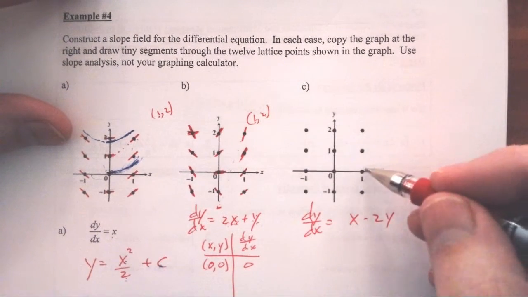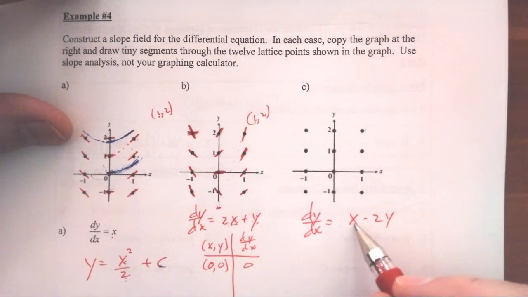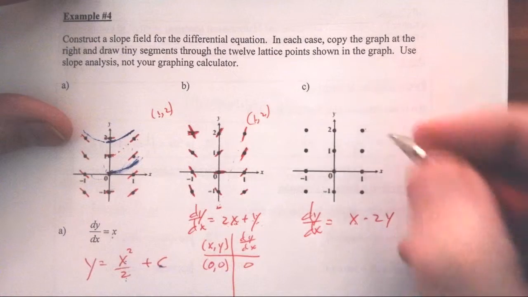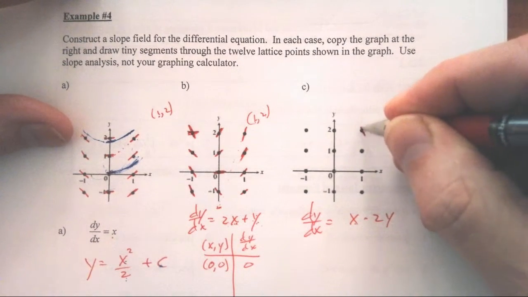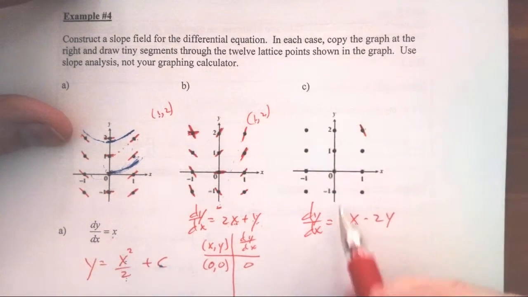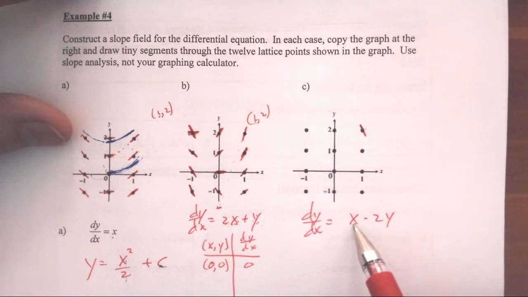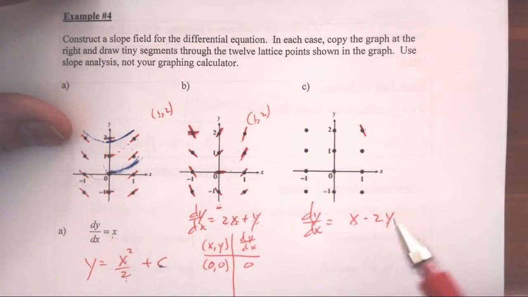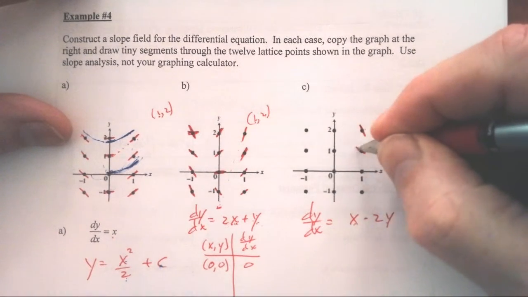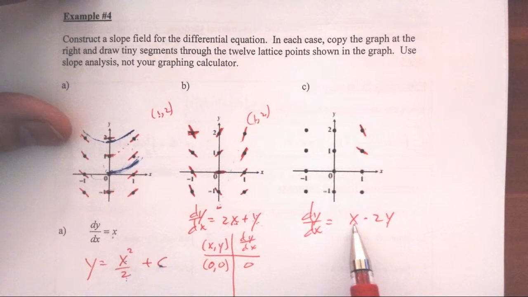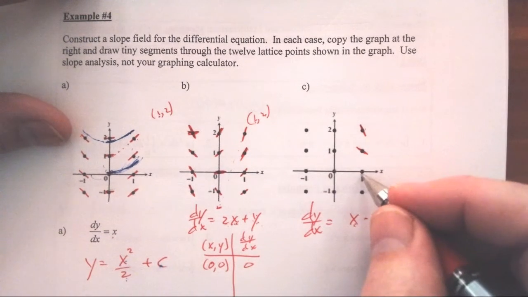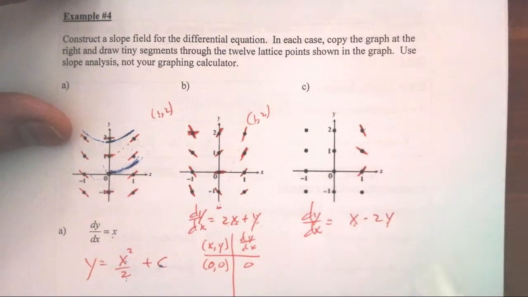Okay, I'm just going to start up here. (1, 2). Put in 1, I get 1. Put in 2, I get minus 4. Negative 3, so pretty steep and negative. (1, 1). I get 1 minus 2, negative 1. Not as steep, but still negative. How about (1, 0)? At (1, 0), I get 1 minus 0. We have a slope of 1.